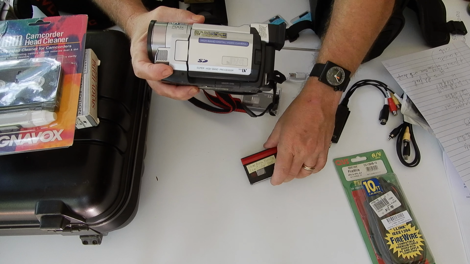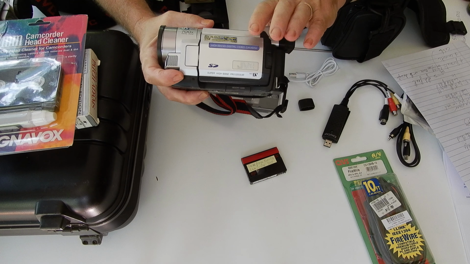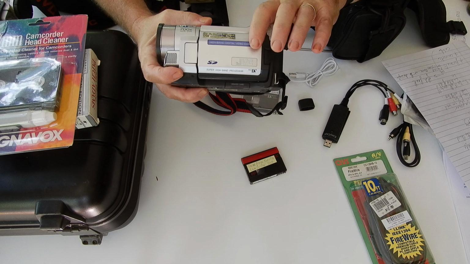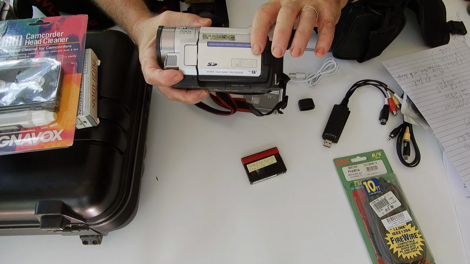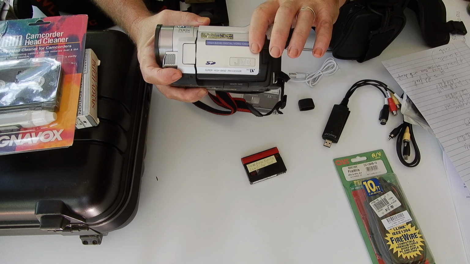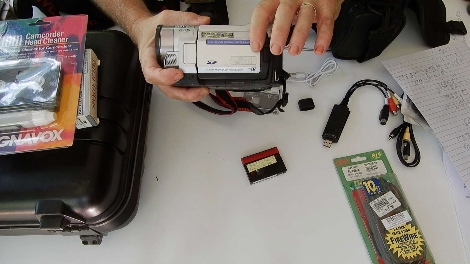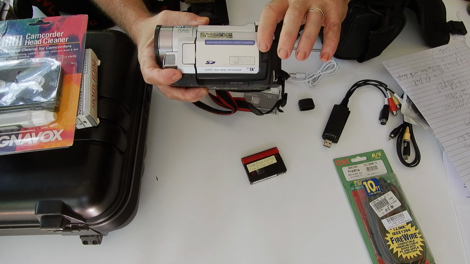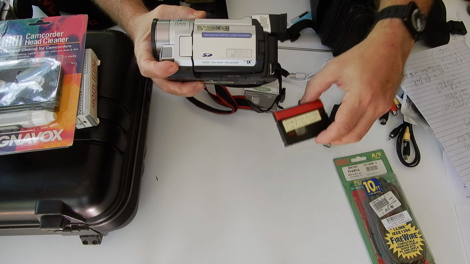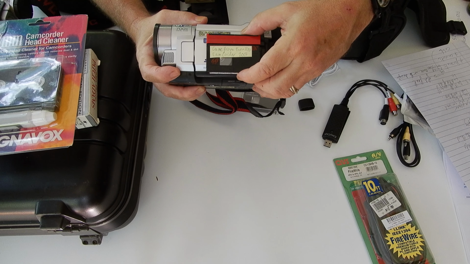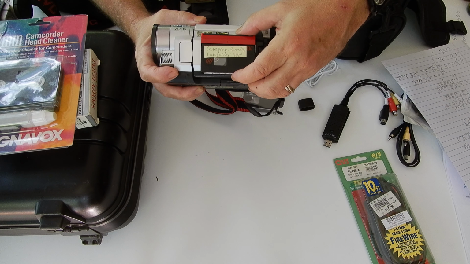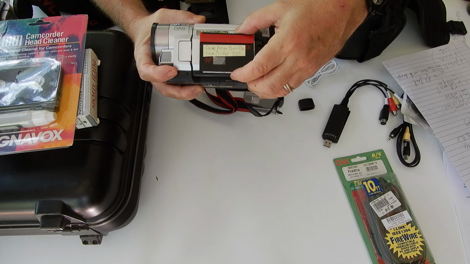Just to give you an idea, I bought 10 of those to get only one that worked partially. When I say partially, it worked for a while and then it stopped working. So I need again to look for another one that will be able to read my MiniDV tapes or the MiniDV tapes of the people that I help.